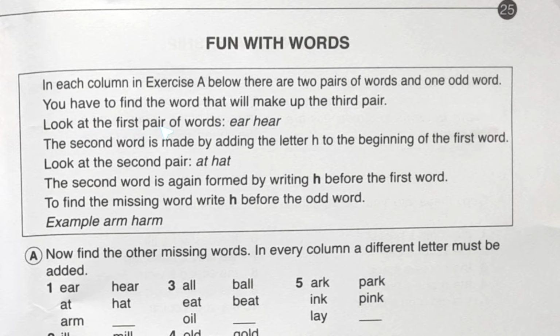Look at the first pair of words: ear, hear. See, in this place it's written ear, hear. The second word is made by adding the letter H to the beginning of the first word. Yes, here see, ear, hear. Again see, at, hat. It's written here. Look at the second pair, at, hat. In this place, the second word has started with H, and that's why the next one has also started with H.